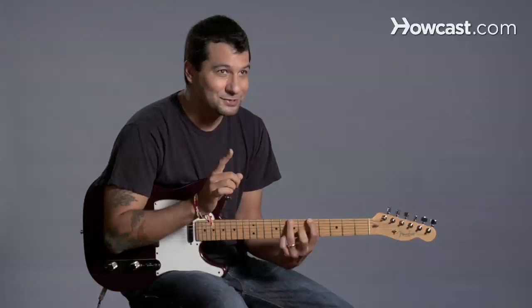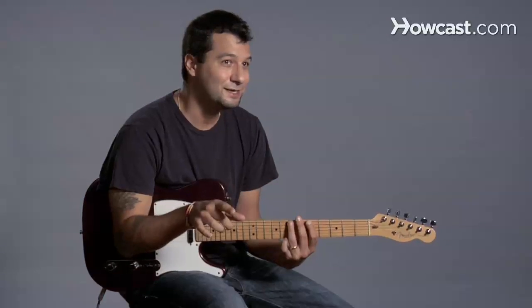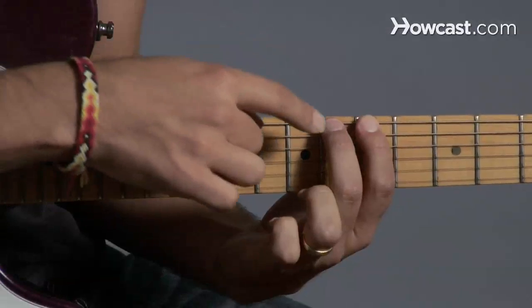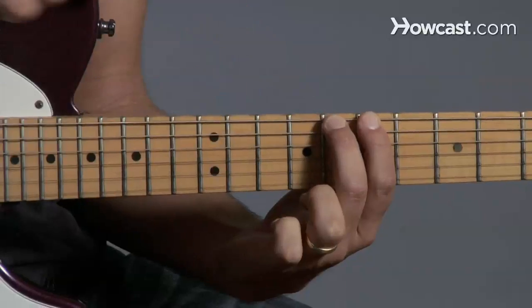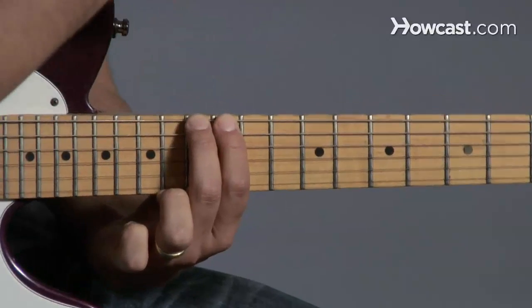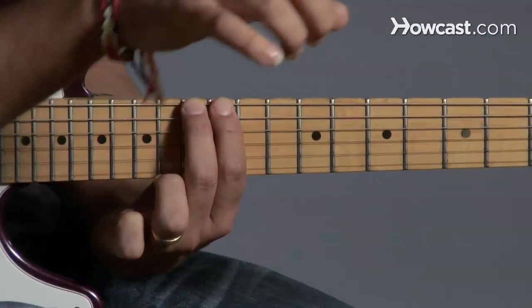The only exceptions to the rule are between E and F and between B and C, which are only 1 fret apart. For instance, here's B, here's C right next door. Here's E, here's F right next to it. So if you can remember that, there's 2 frets between every letter, except B and C and E and F, you can find every note on the guitar as long as you know the starting point of every string.